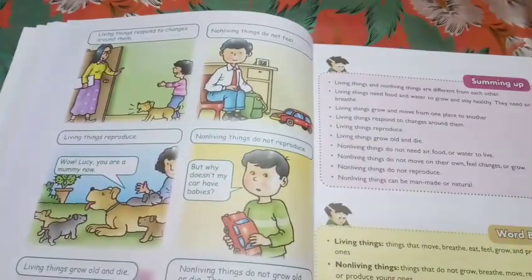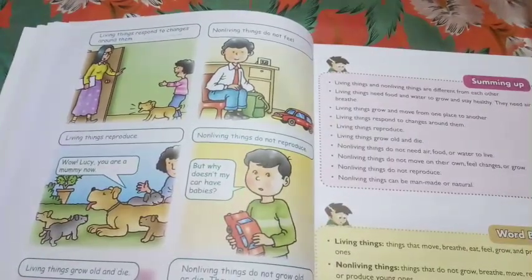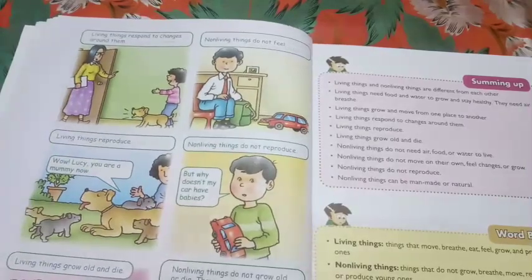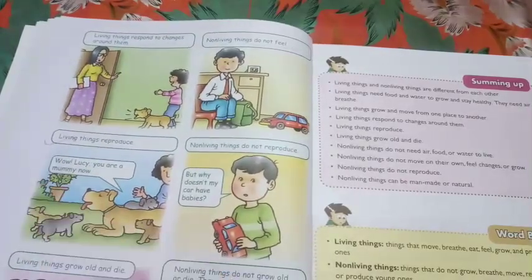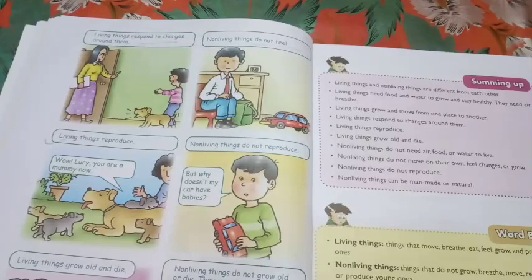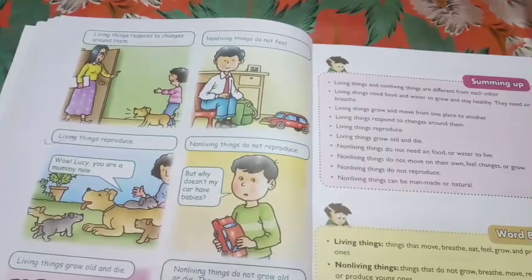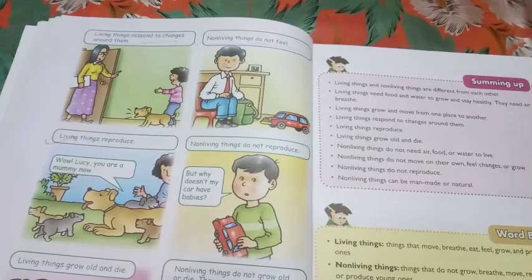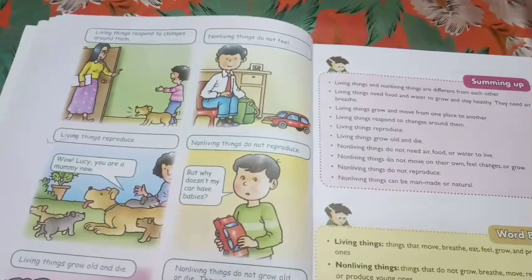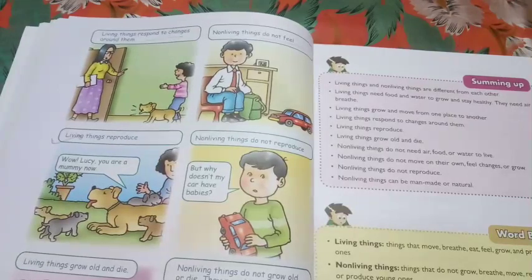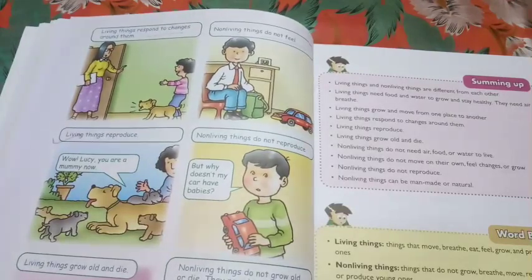Non-living things don't have any sense. Next, living things can reproduce their own kind, whereas non-living things cannot reproduce. They are not capable of reproducing their young ones.